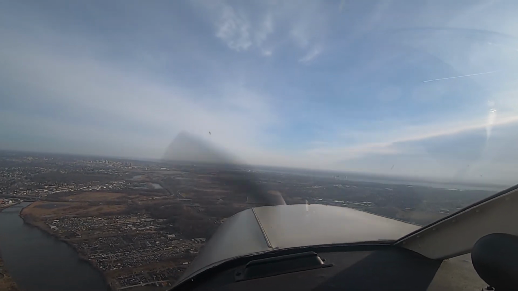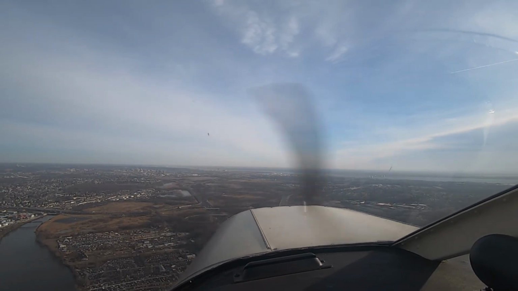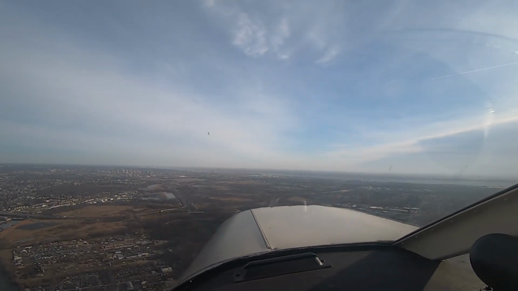aircraft are at. 09 Foxtrot, runway 27 clear to land, wind 3108, gust 15. Clear to land 2709 Foxtrot.